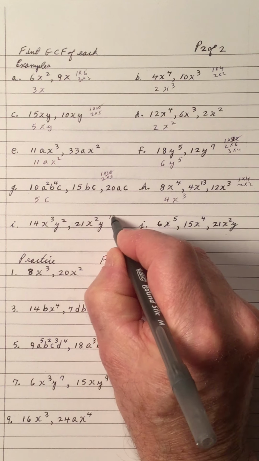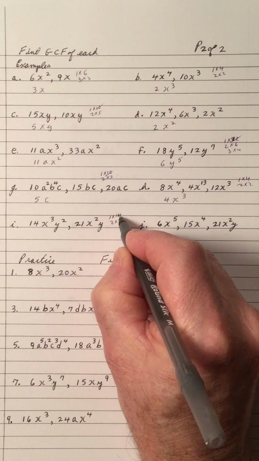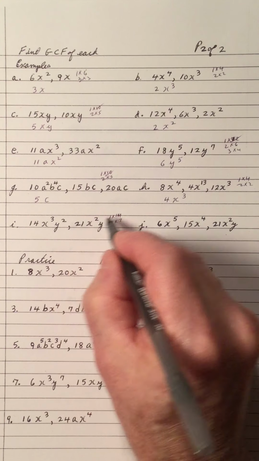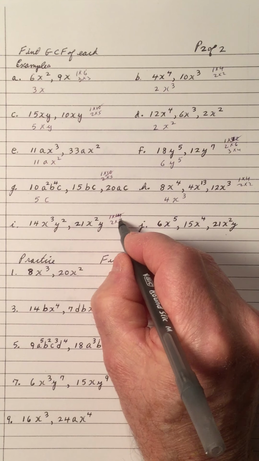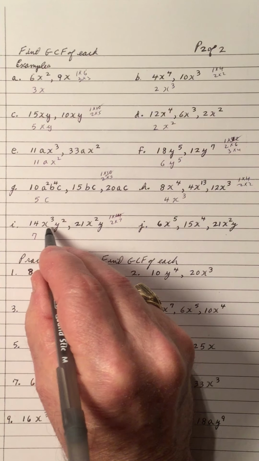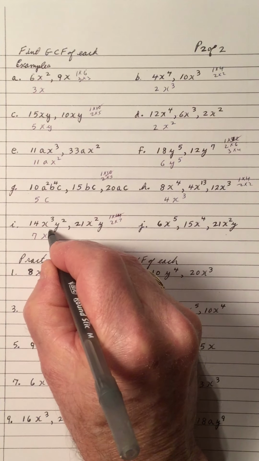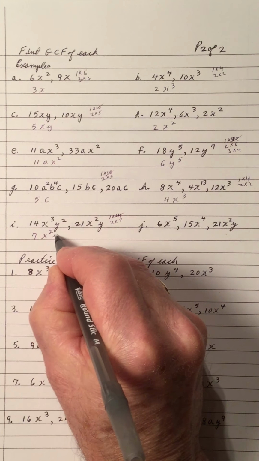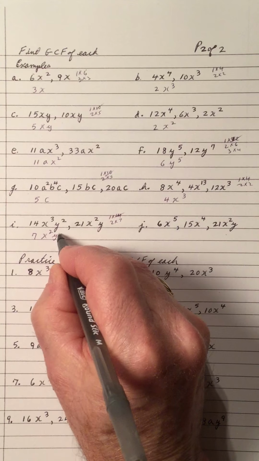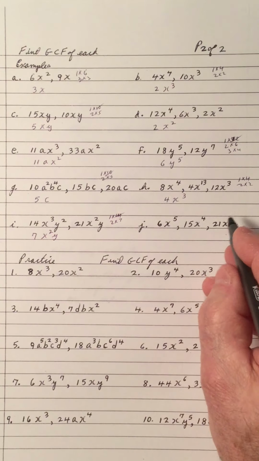14 and 21, 1 times 14 and 2 times 7. 14 a factor of 21? No. Is 7 the next largest? Yes. So 7 is the numerical GCF. I have an x common in each of these. Smallest exponent is 2. I have a y common in each of these. Smallest exponent is a 1. So 7x squared y is your GCF.